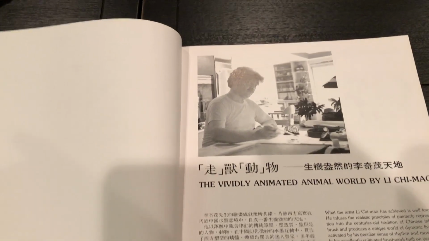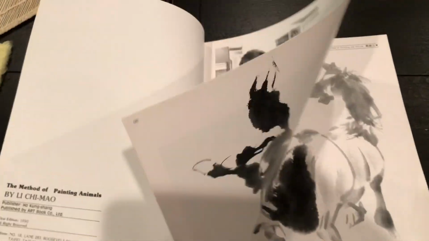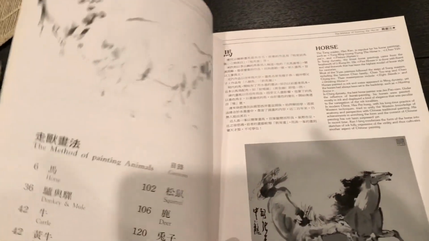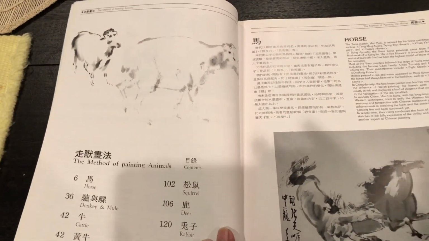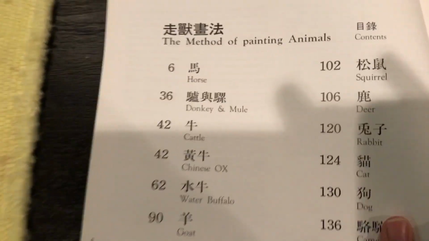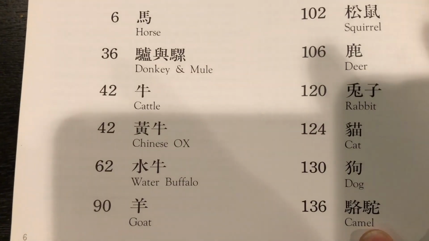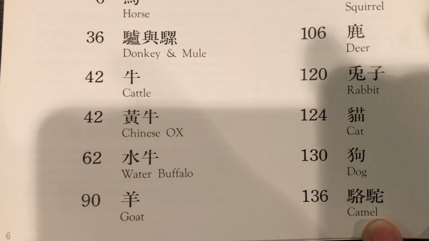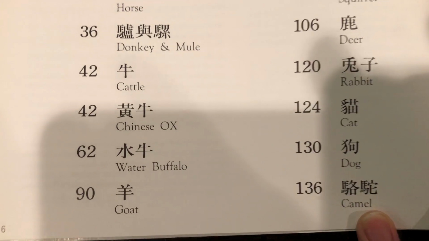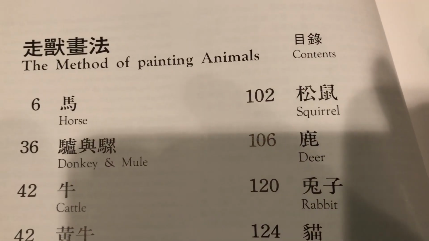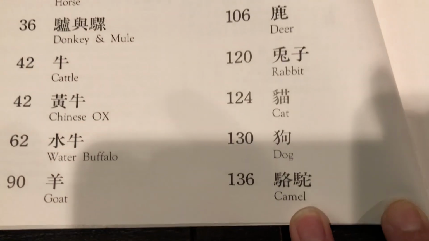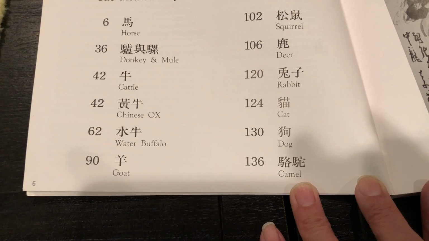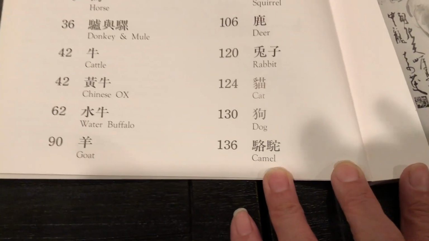So we got a biography on the artist, the opening pages, and you can see here in the table of contents, it details the animals that are covered. So quite a variety here. We've got horse, donkey, mule, cattle, Chinese ox, water buffalo, goat, squirrel, deer, rabbit, cat, dog, and camel. So some iconic Chinese animal subjects here, and also some unusual ones.